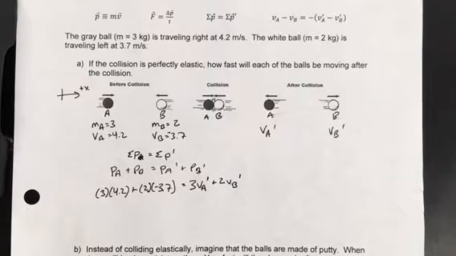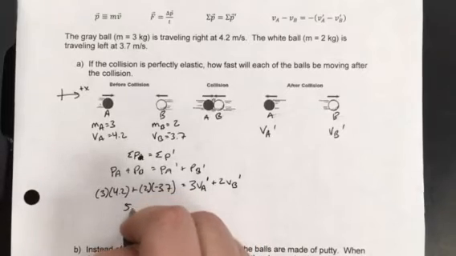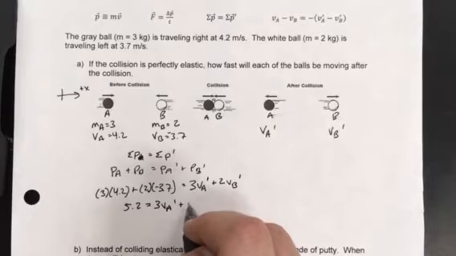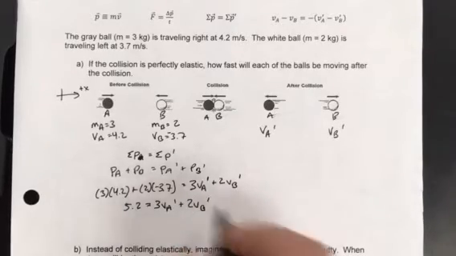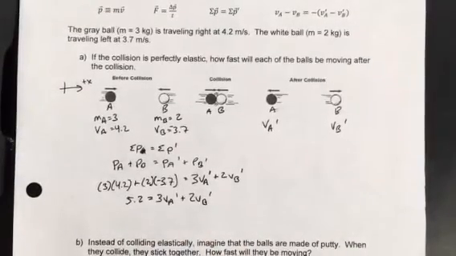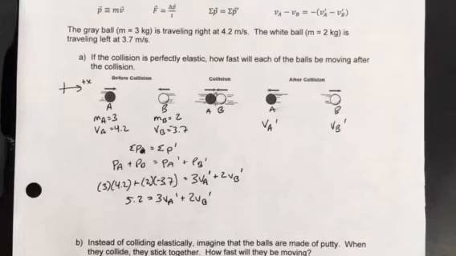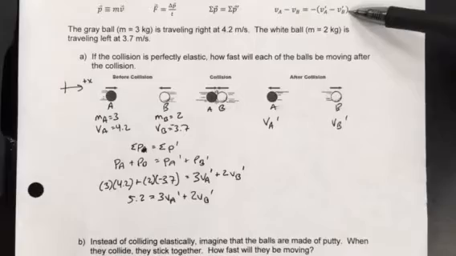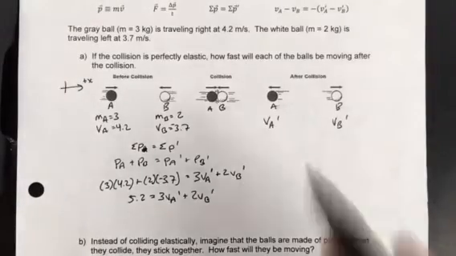All right, so if I solve the left-hand side of this, I'm getting 5.2. So that's what I've got. Now I have a problem because I have two unknowns, but only one equation. You can't solve that, right? Unless we use our equation that works for all elastic collisions.